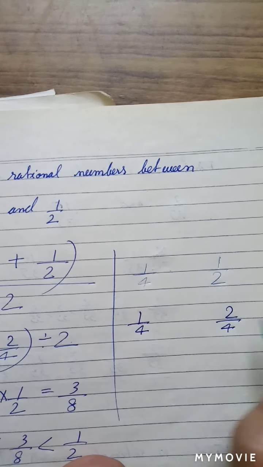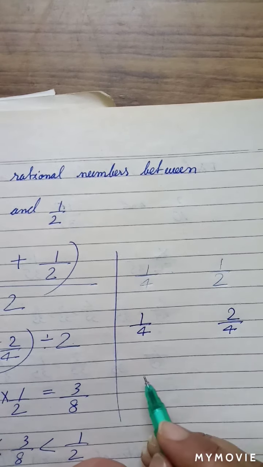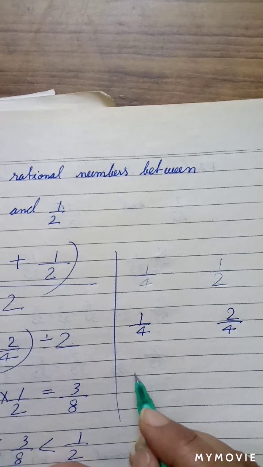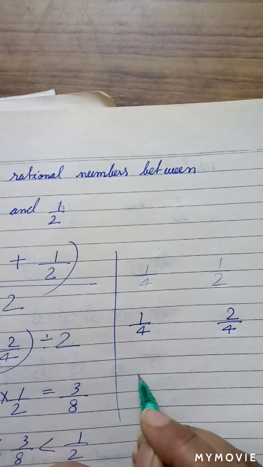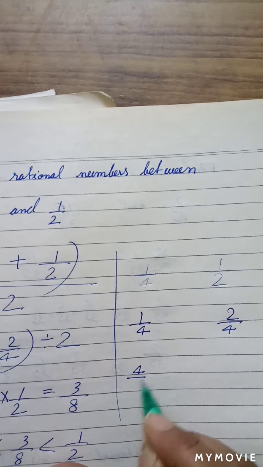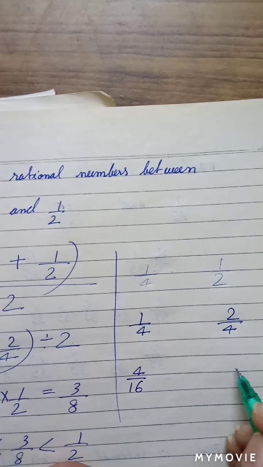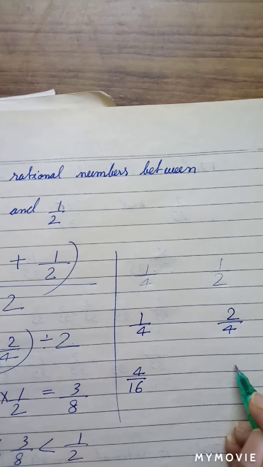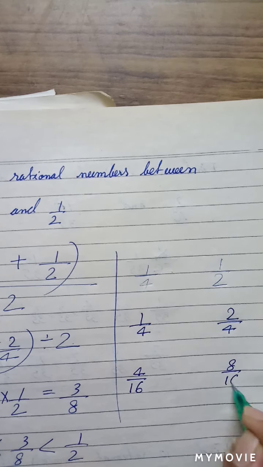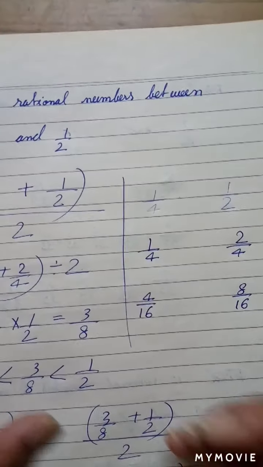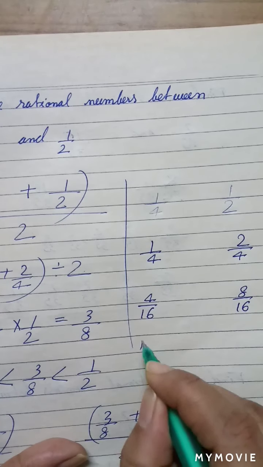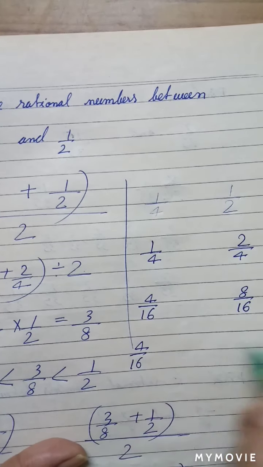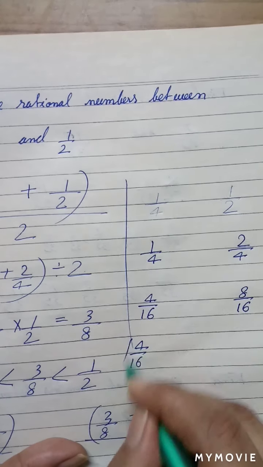But still we can't find 3 rational numbers. So let's act smartly. Let's multiply the numerator and denominator by 4. Make it 4 by 16 and, with the same bases, make it 8 by 16.